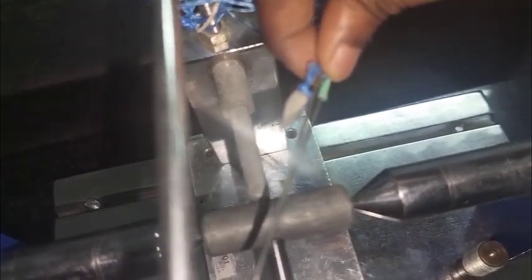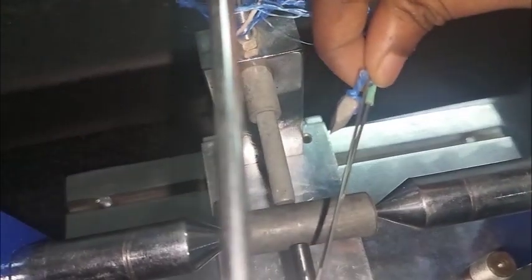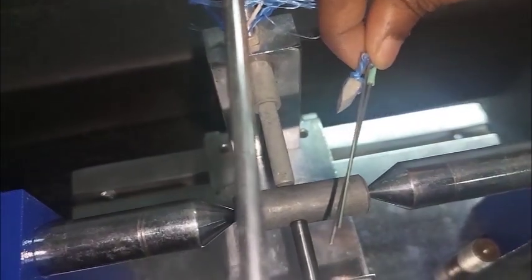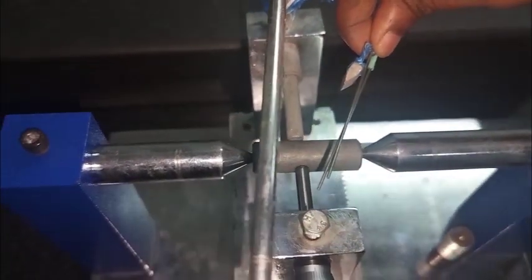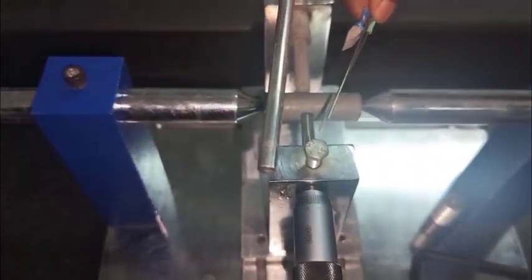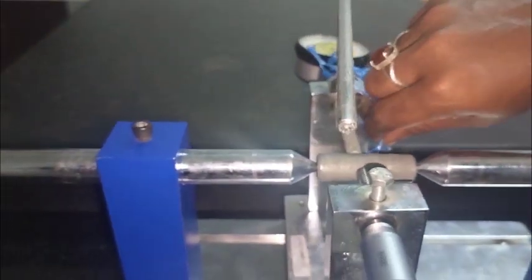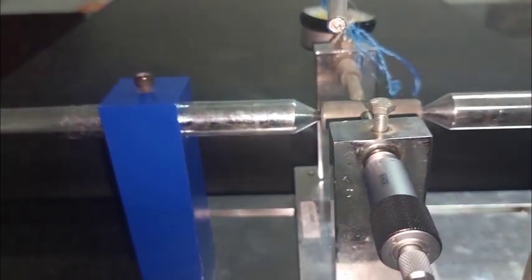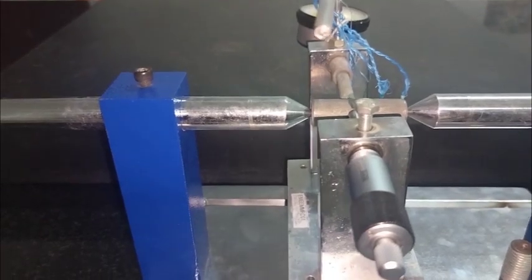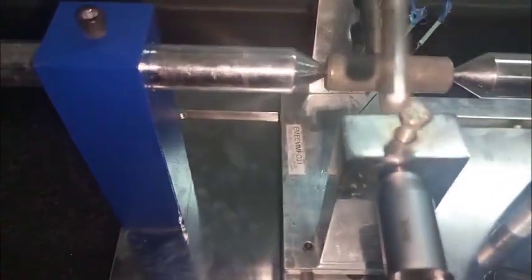These are the three wires we can fix in between the specimen to calculate the different diameters: major diameter, minor diameter and effective diameter, easily calculated by the floating carriage micrometer. So this is the concept of the floating carriage micrometer.